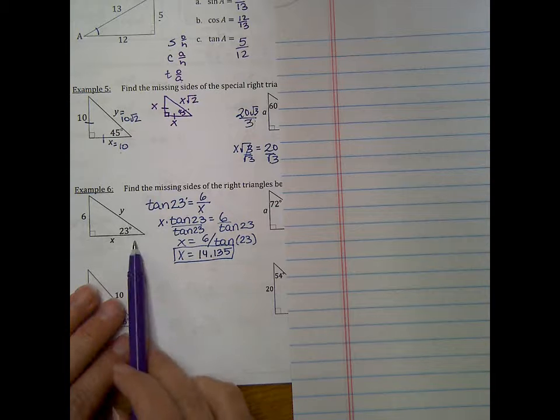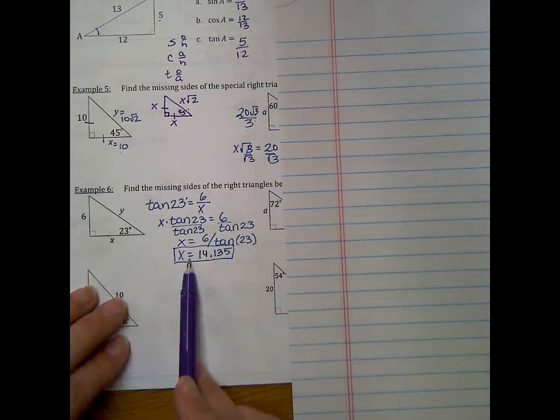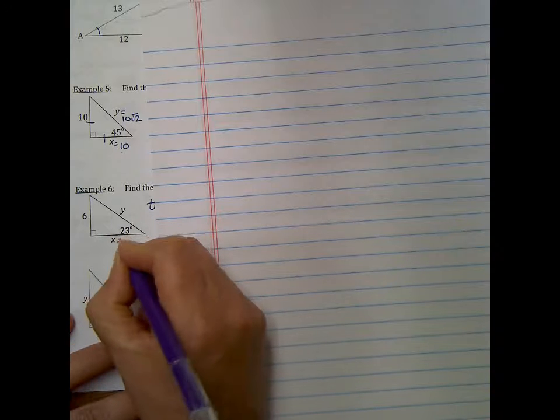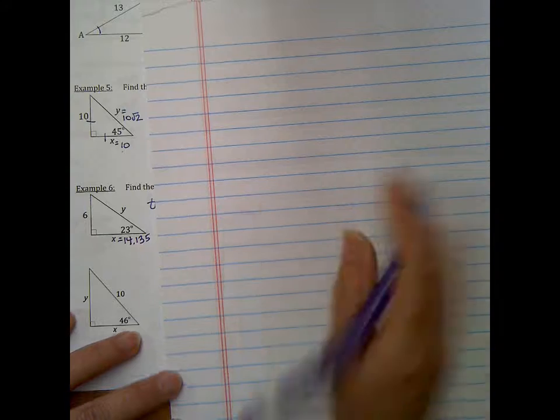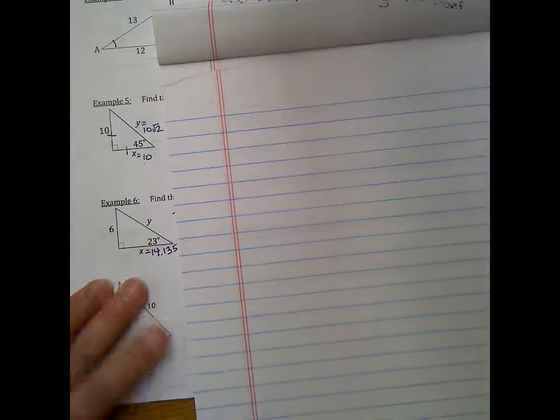So we had just done this problem, example 6, to find the sides of the right triangle, and we found x was 14.135. We could use the Pythagorean theorem now that we know what x is to find the third side, but let's use trig since we need to practice a little bit with that.